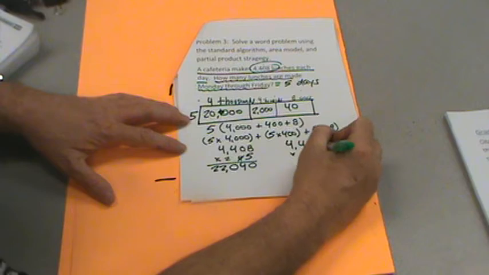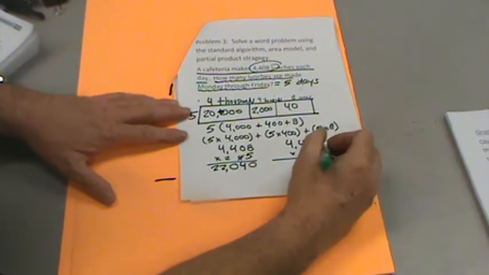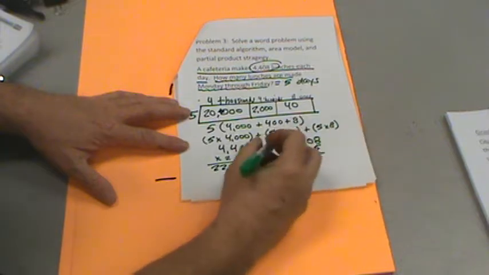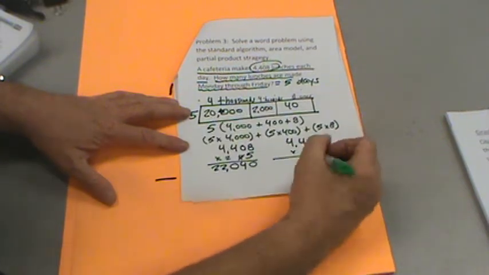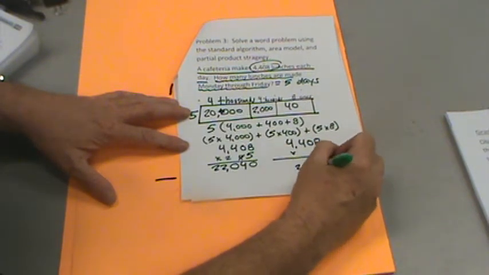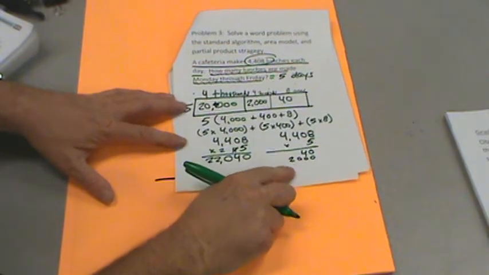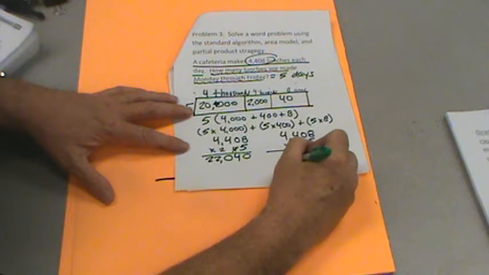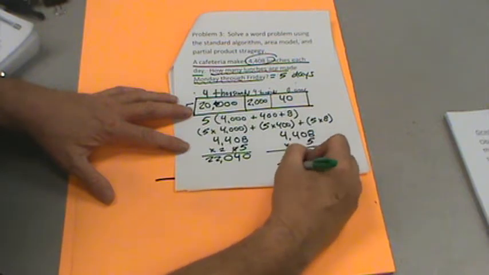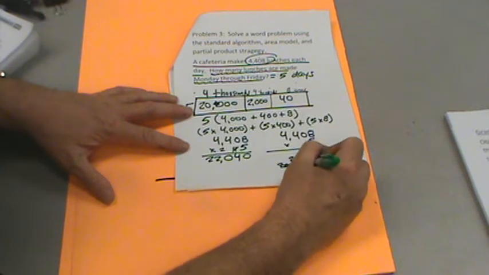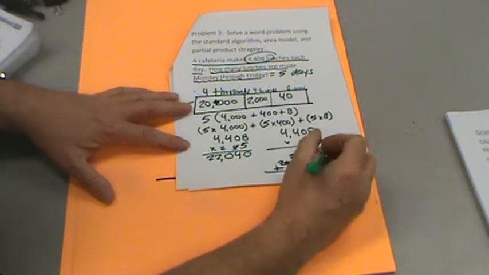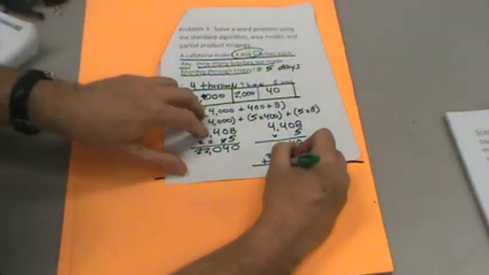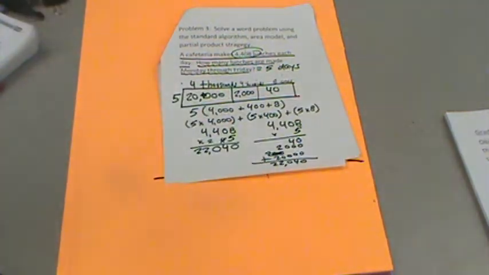4,408 times 5. Here comes the partial, boys. 8 times 5, we know it. 40, right? 400 times 5, we know it. 2,000. This is why you got to line up your place values just so, or you're going to get all messed up. And finally, 4 times 5, 20, not 200,000, Mr. Leggett, 20,000. So sorry, 0, 4, 0, 2, 2, 22,040.